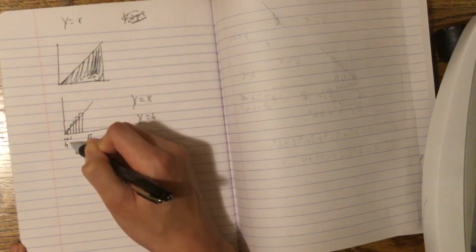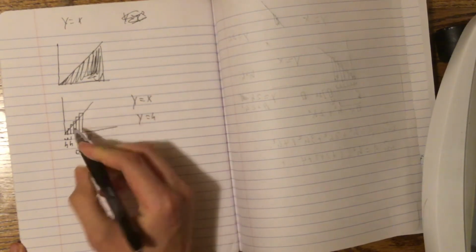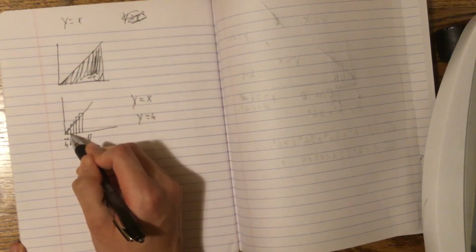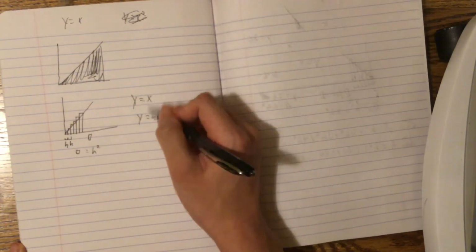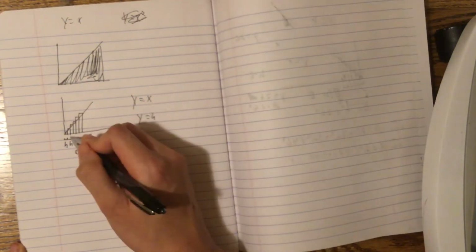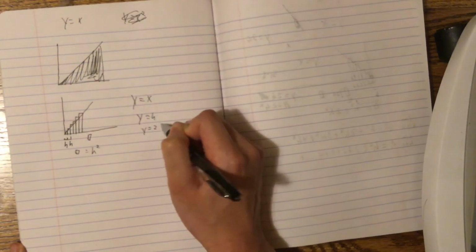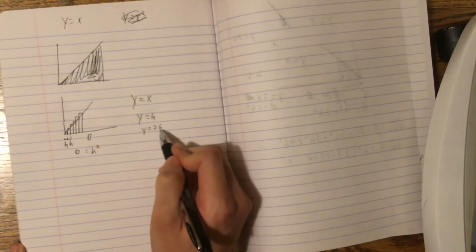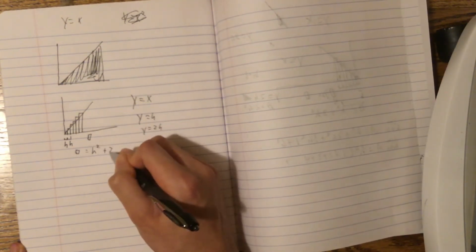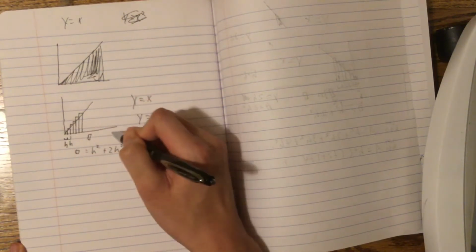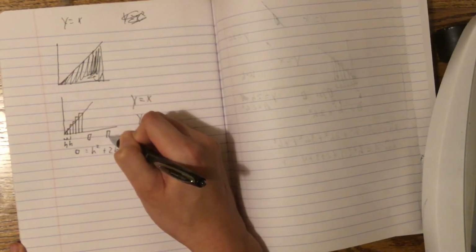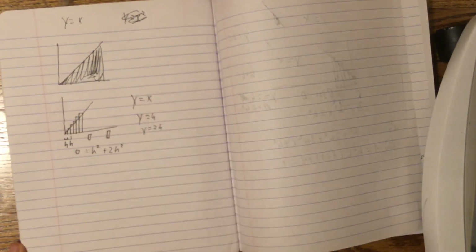I'm going to make it also have a base h, but now look at its position. It's at 2h. So if x equals 2h, then y equals 2h. If the base is h and the height is 2h, the area is 2h squared.